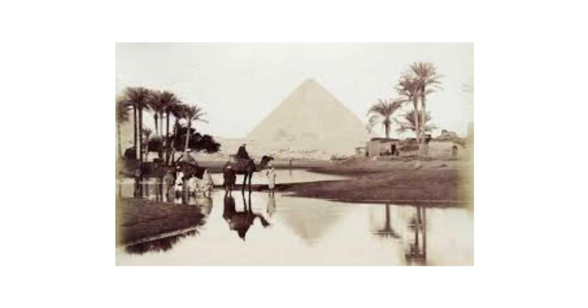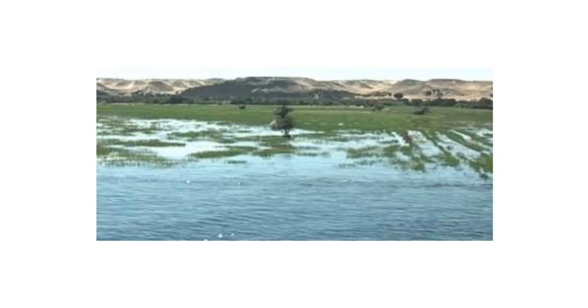Isn't that the desert? Well, the thing is that every year the Nile River would flood, which was great. It irrigated the country and the crops would grow. But the downside was that the water would wash away all the markers for the fields, and then they wouldn't know whose field was whose.